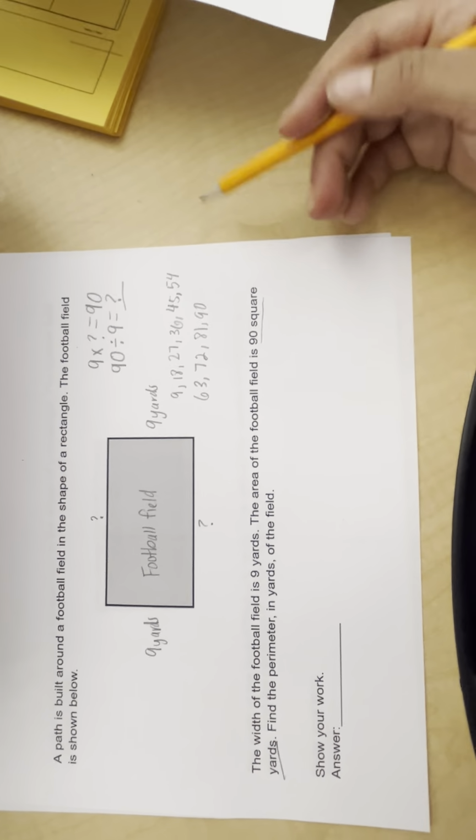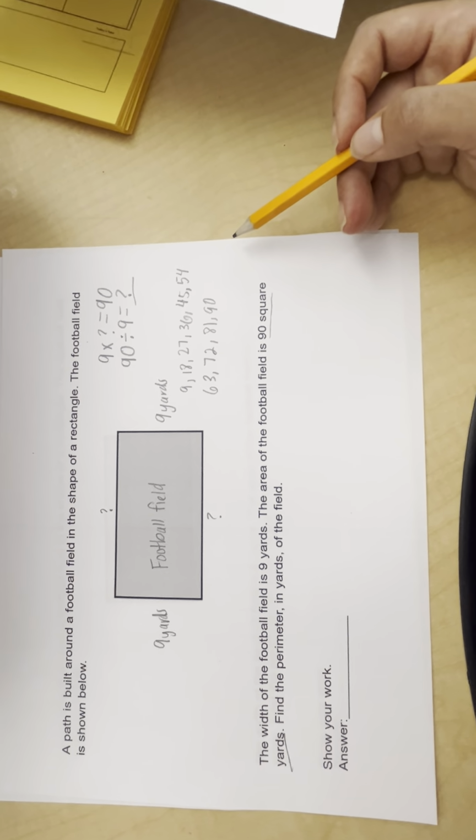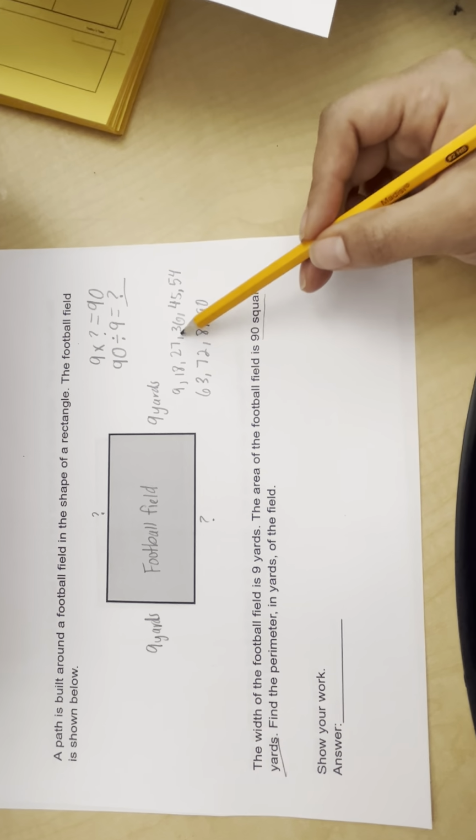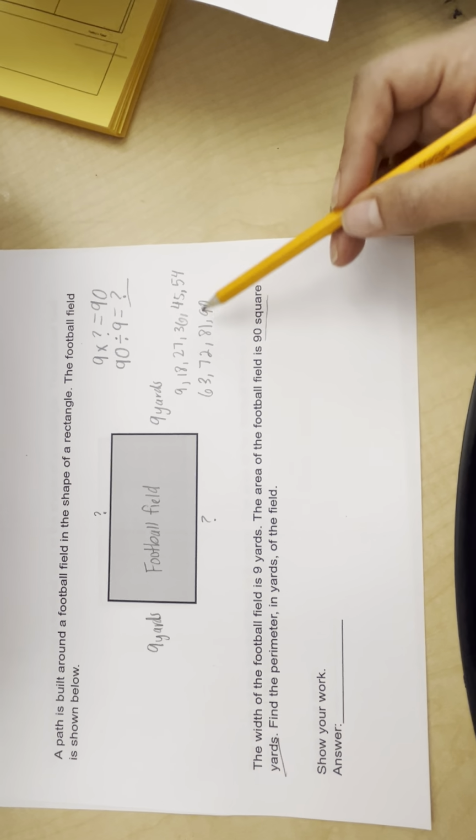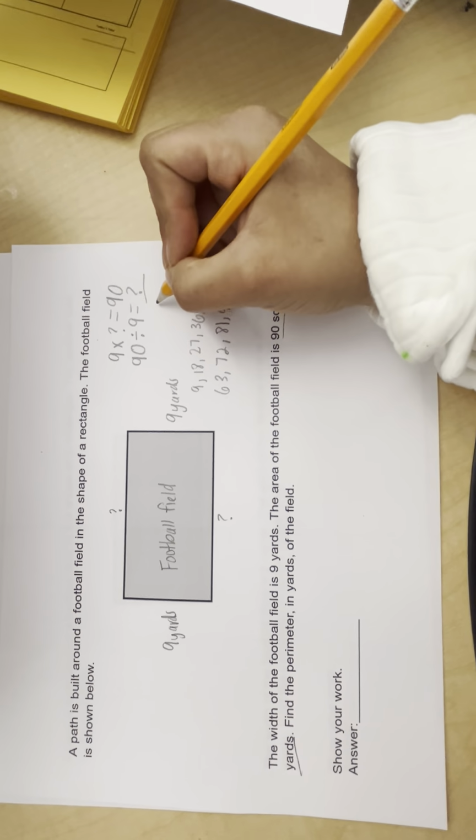Now let's count how many times we had to skip count, because that's going to get us our answer. 1, 2, 3, 4, 5, 6, 7, 8, 9, 10. So question mark equals 10.